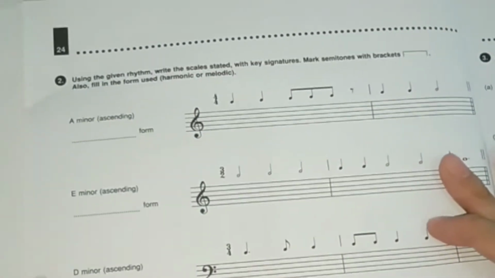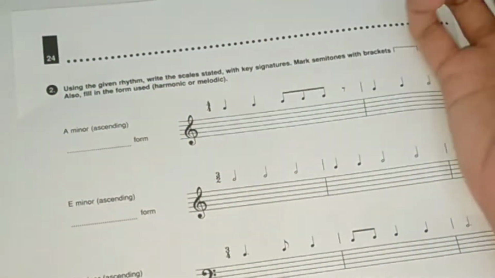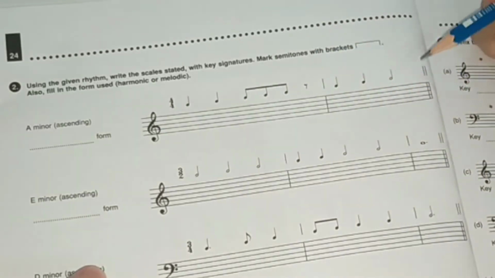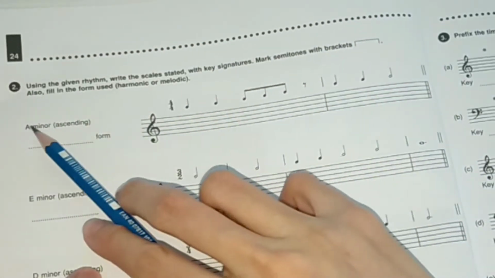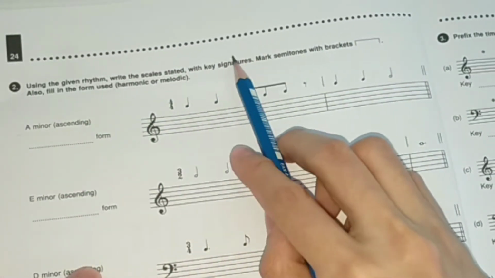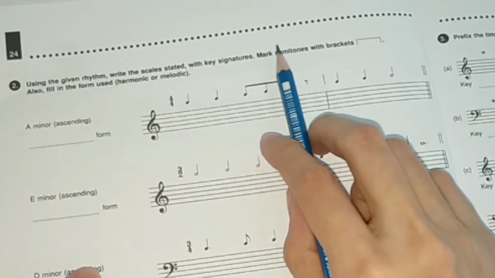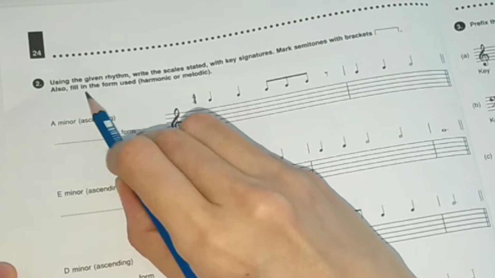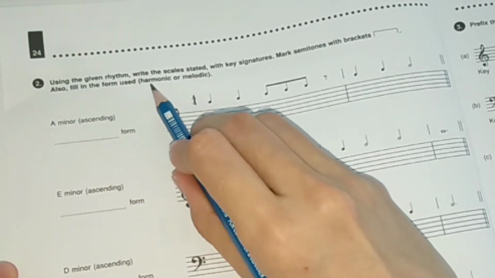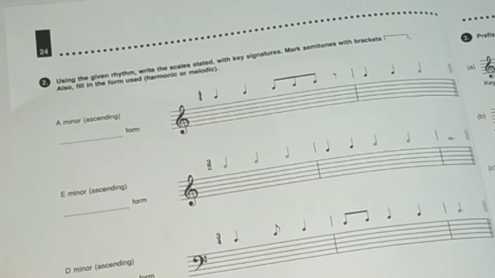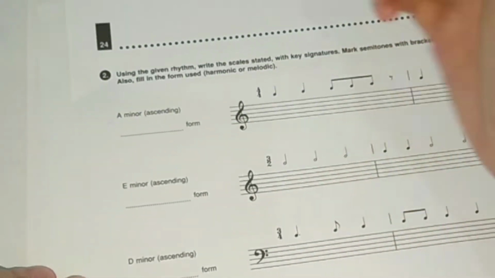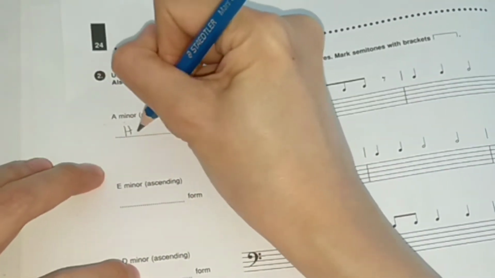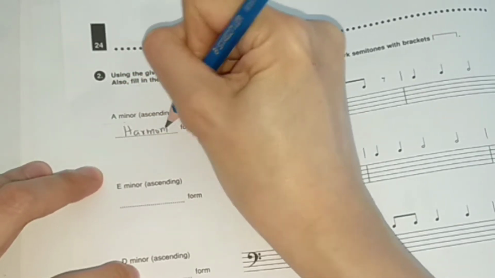And now we are going to start page 24. Use the given rhythm, write the scale stated here with key signature, so do not use accidental, and mark semitones with bracket. Also fill in the form whether you're using harmonic or melodic, so we can choose which one we want to use. So A minor, ascending, let's start from harmonic, the easiest one first, harmonic form.